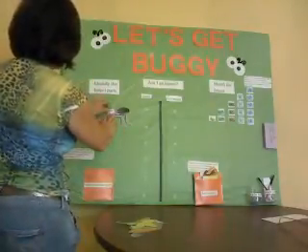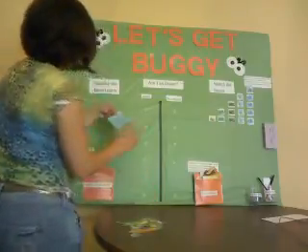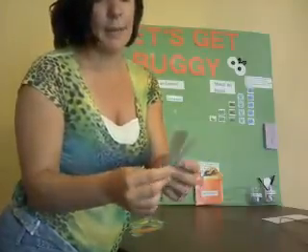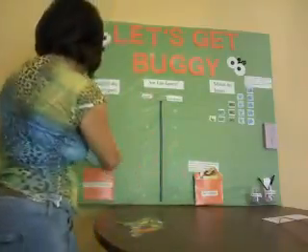Then they'll put those all back, which I forgot to mention. There are instructions that they will use that have the words and the pictures on each one. And all the activities on the board have instructions just like this.